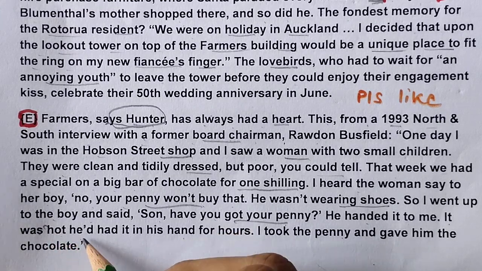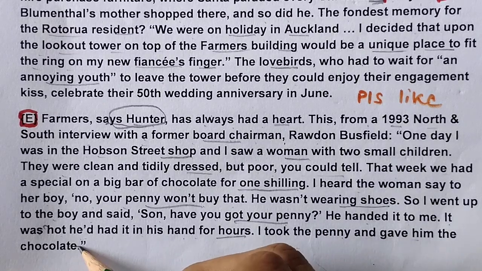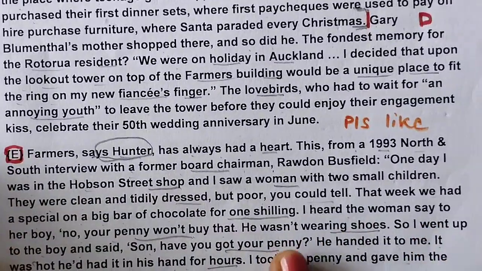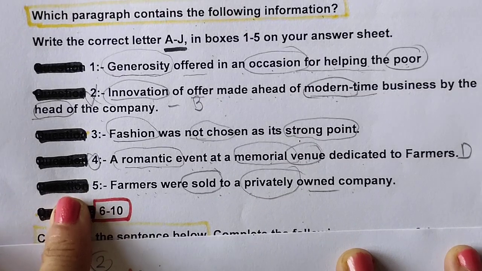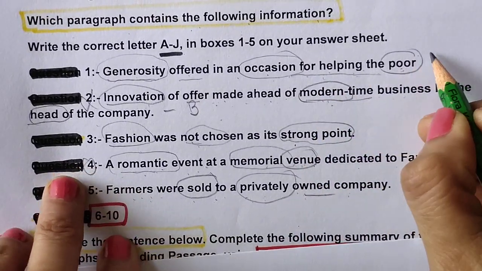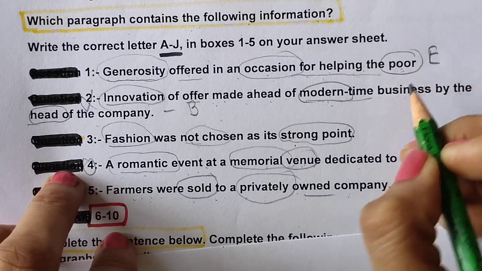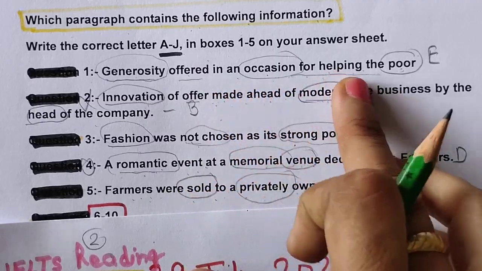It was not, he had it in his hand for hours. I took the penny and gave him the chocolate. Okay, so it means that a poor word is also there, so we can match it. So when you are in a hurry, you can just go straight for the first option, but I will give you the reason also. So E, I will just keep it because generosity offered on an occasion for helping the poor.